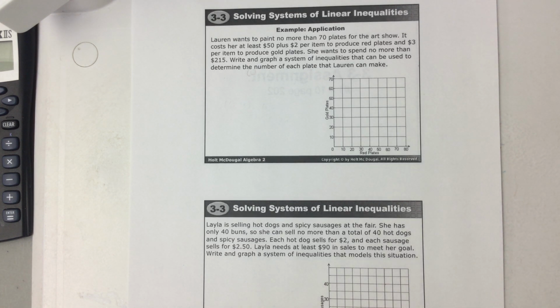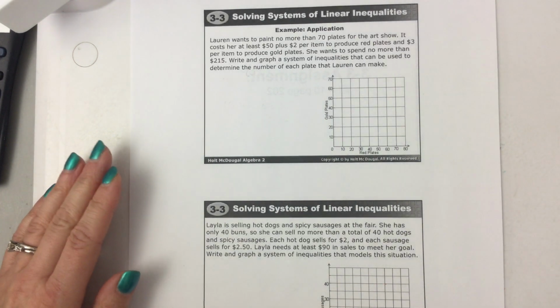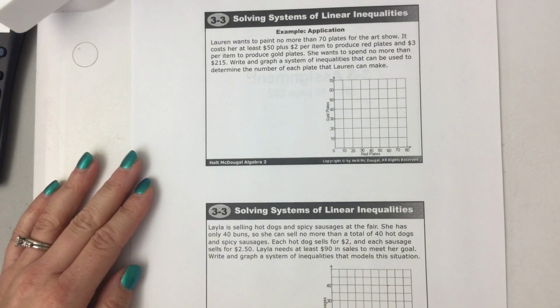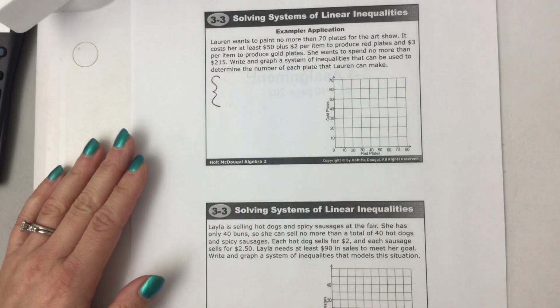It costs her at least $50 plus $2 per item to produce red plates, $3 per item to produce gold plates. She wants to spend no more than $215. So she's okay spending $215, but not going any more than that. Write and graph a system of inequalities that Lauren could use to figure out the number of plate combinations that she could make. So again, this is a system because you guys were looking at two different things.